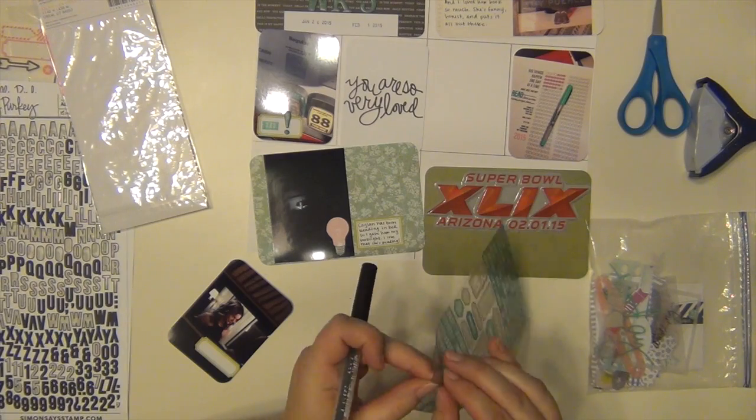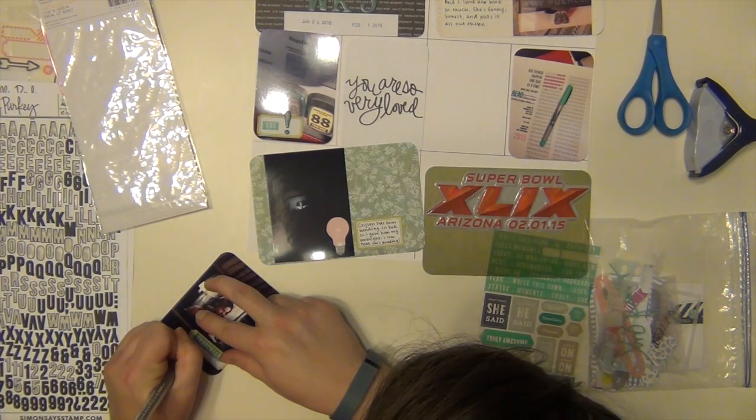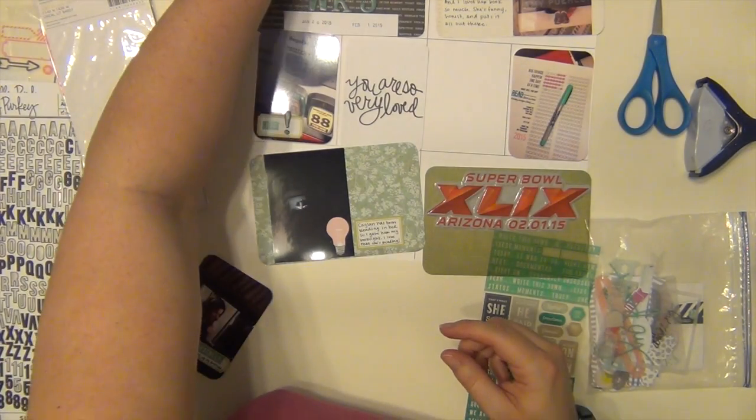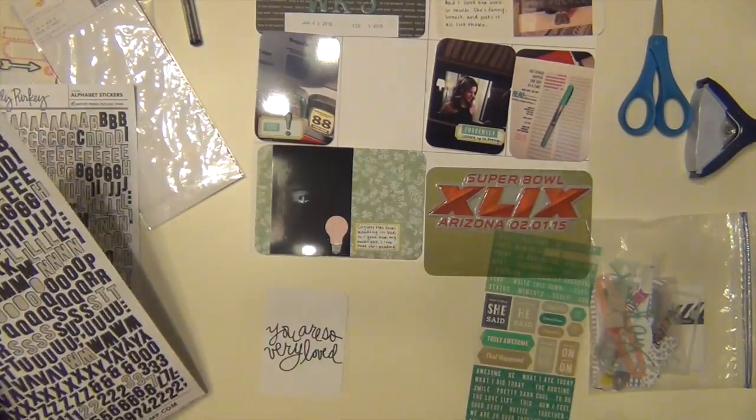This picture here is a picture of when I was watching Revenge on my iPad because I was trying to catch up on it. And so I used another label sticker with the word currently and wrote catching up on Revenge.